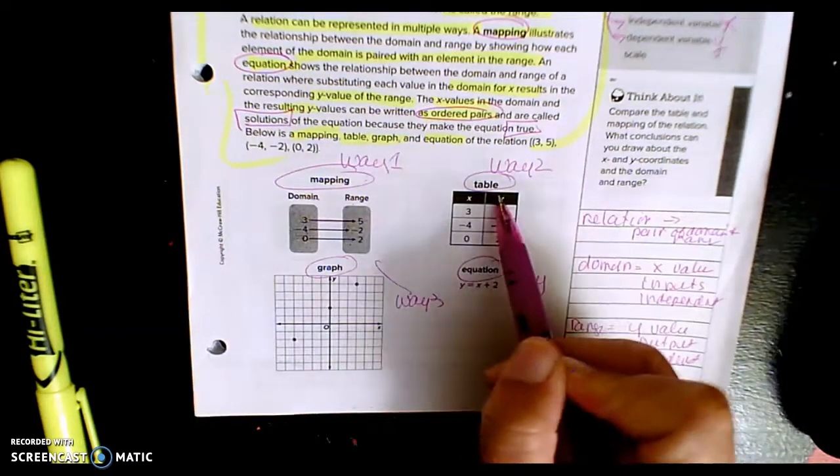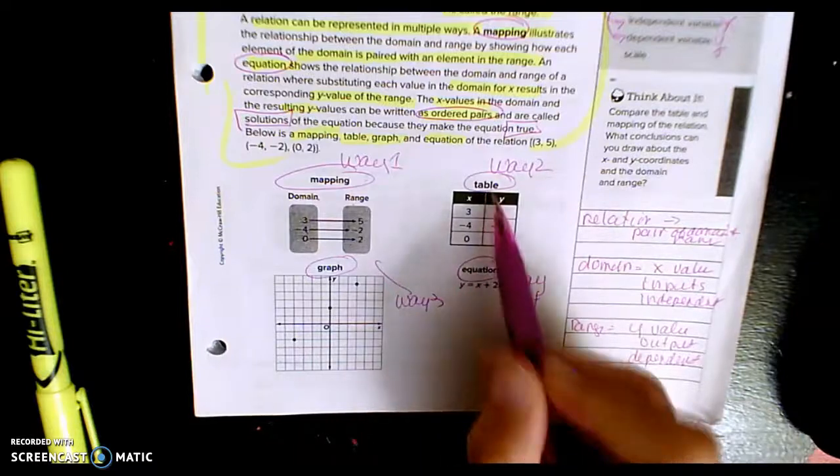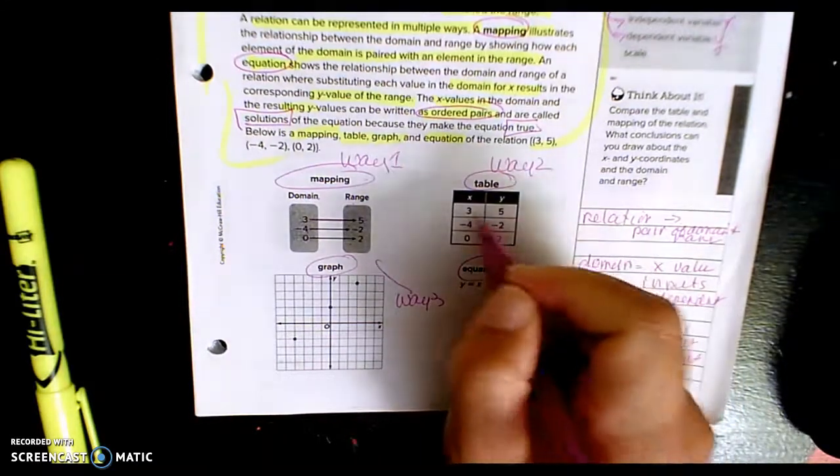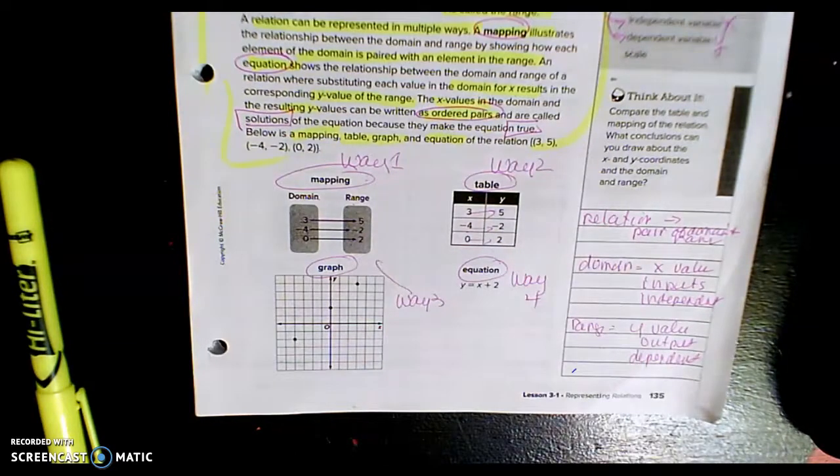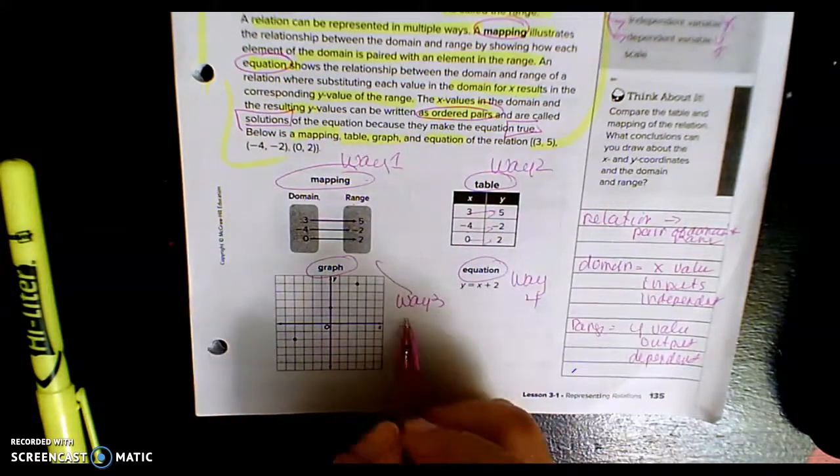Way 2 is a table, or a table chart. Here are my x values, here are my y values. 3 goes with 5, -4 goes with -2, 0 goes with 2. Isn't that fun? And then way 3 is the graph.